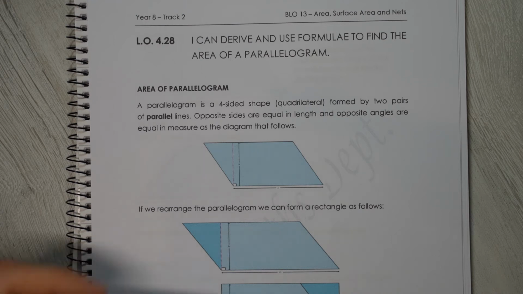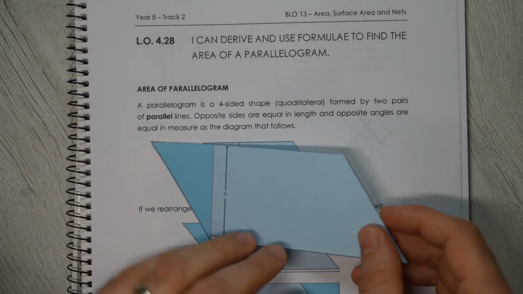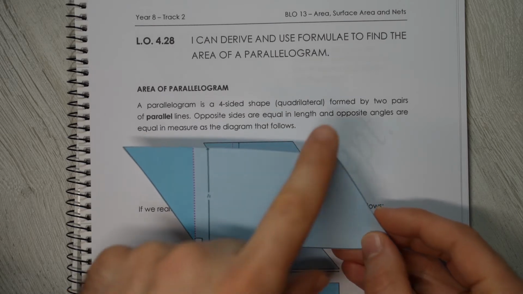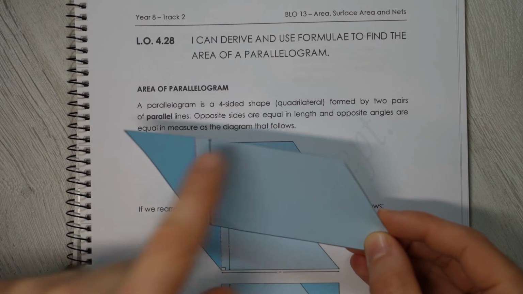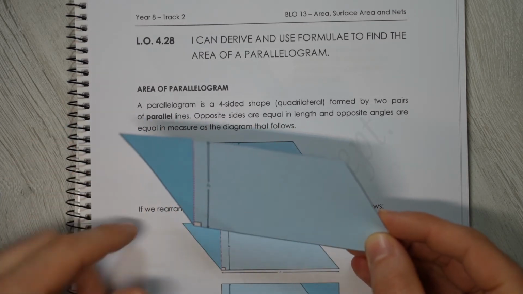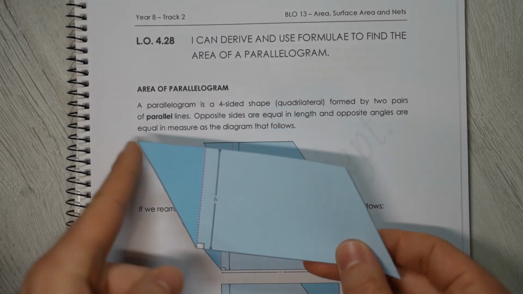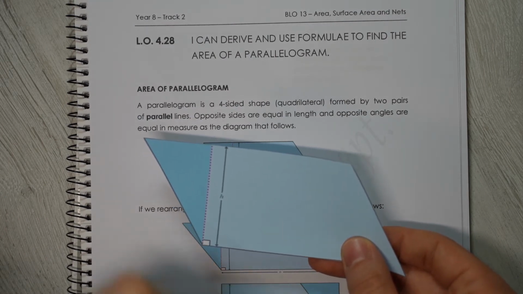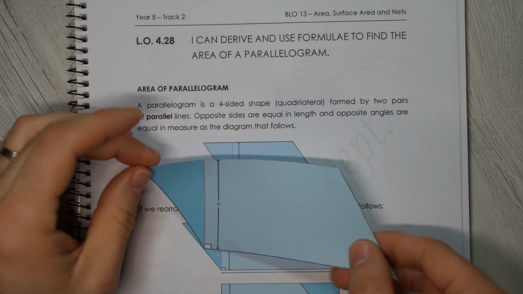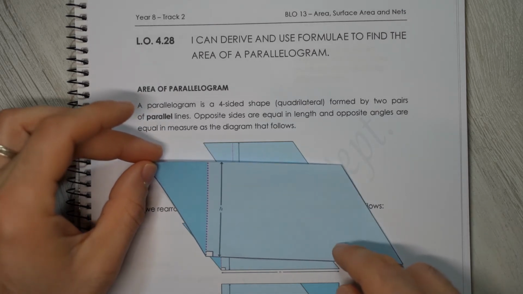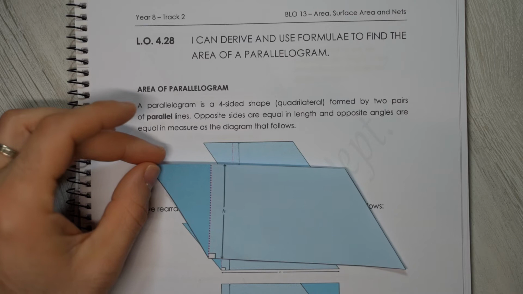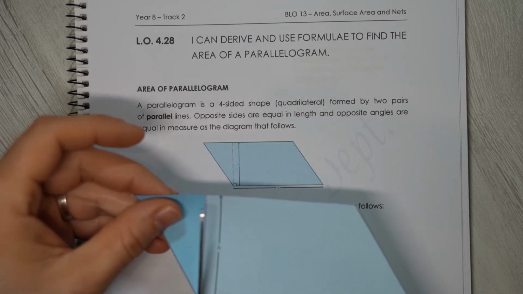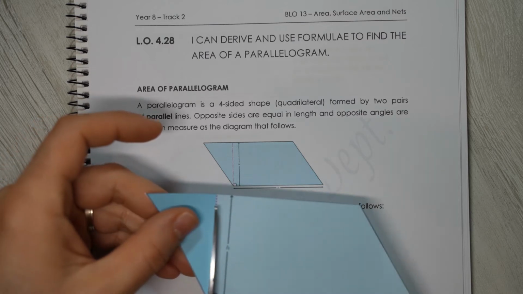So here I have a parallelogram, okay? Of course it is a four-sided shape with two pairs of parallel lines. So this line is parallel to this line and this line is parallel to this line. Now, if I rearrange this parallelogram, we can form a rectangle. So I'm going to cut out this triangle over here.